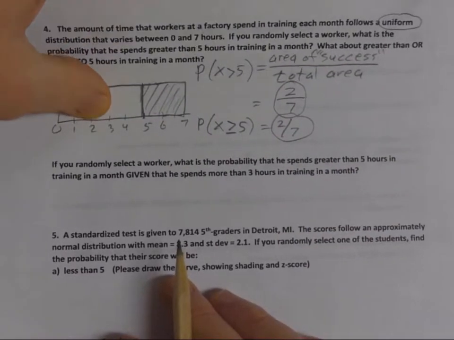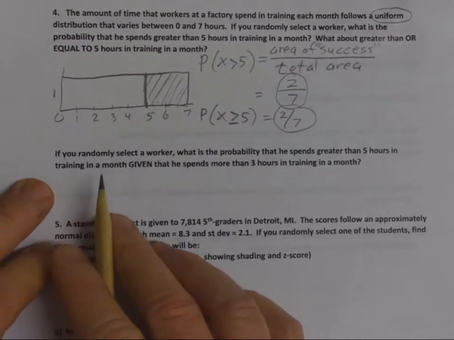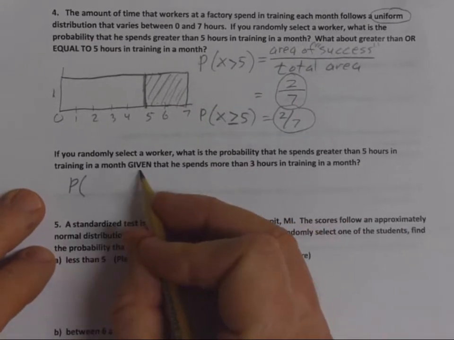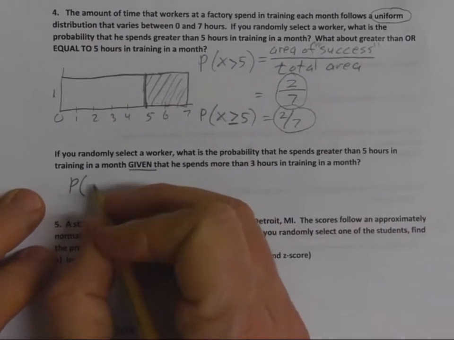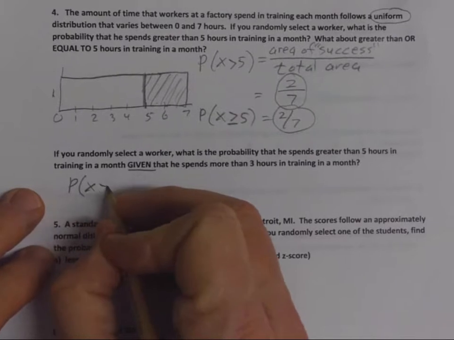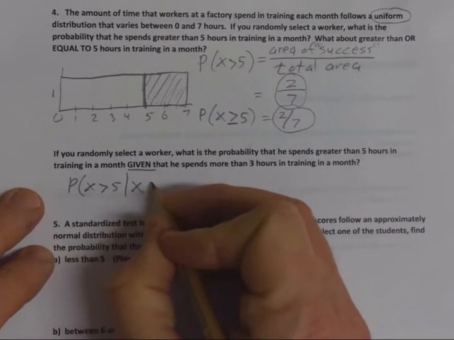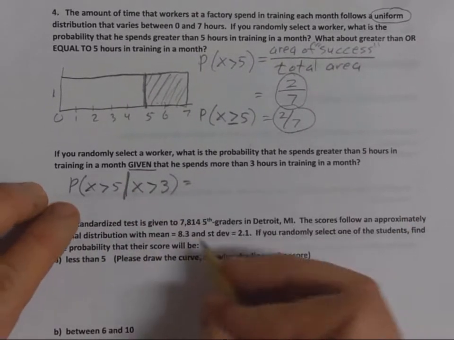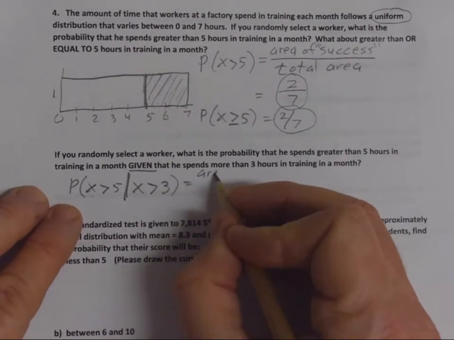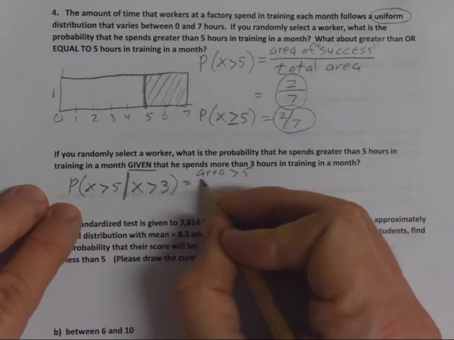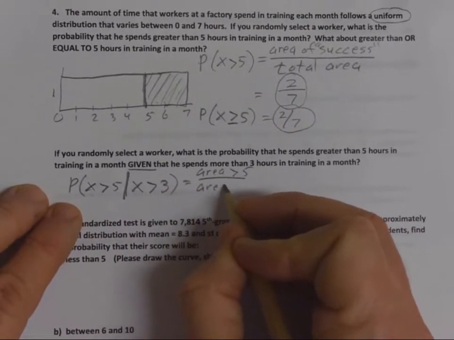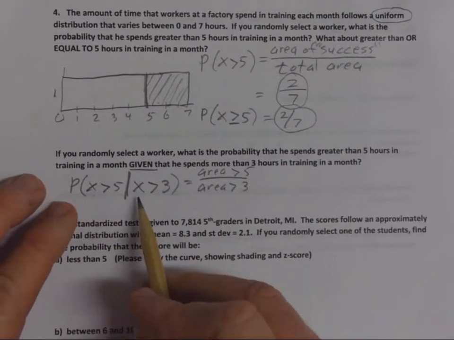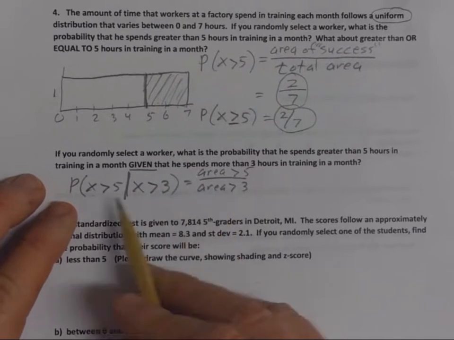All right, and then it says this. We've got this conditional problem. If you randomly select a worker, what's the probability they spend greater than 5 hours given they spend greater than 3? So we've had those last chapter, the probability that x is greater than 5, given that x is greater than 3. And this is the way we're going to handle conditionals in this chapter. It is in essence going to be the area that is greater than 5 over the area that's greater than 3. Last chapter, the little formula said, well, it's the probability of both of those things over the probability of the second one, and that's the same thing.